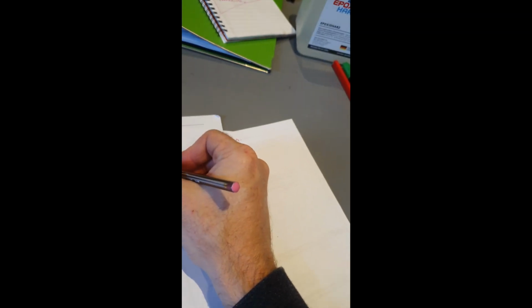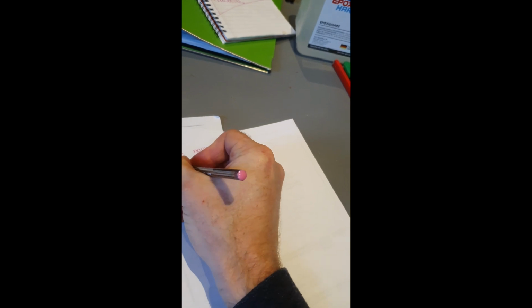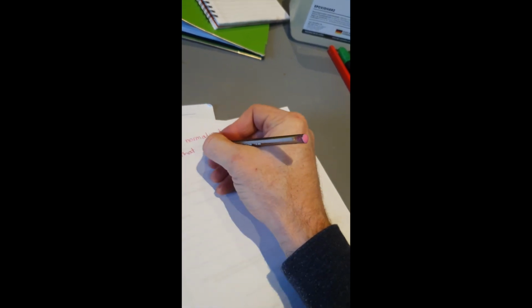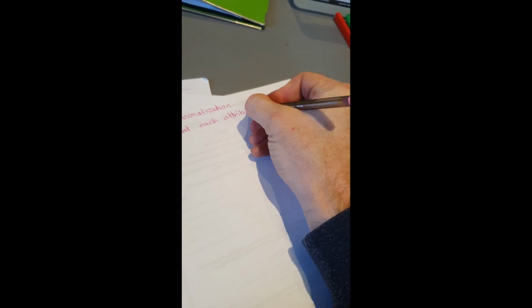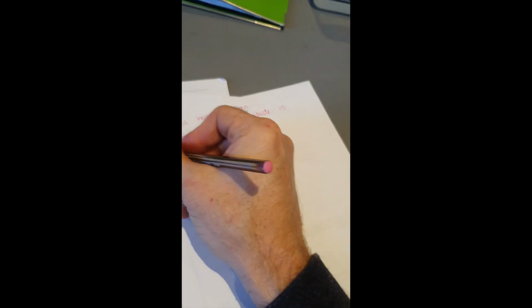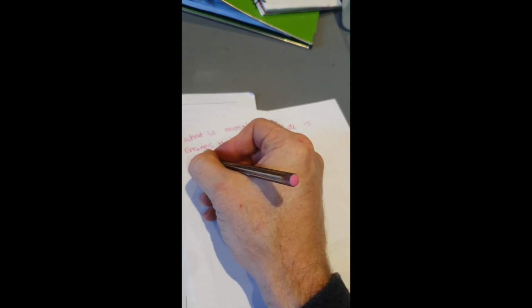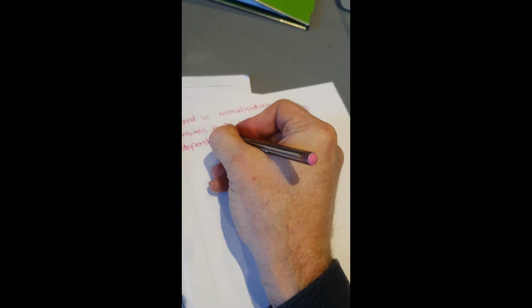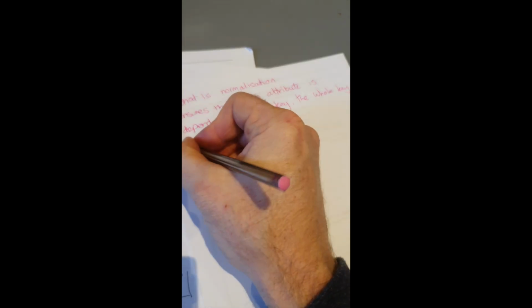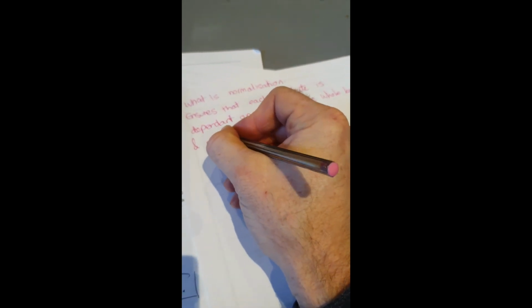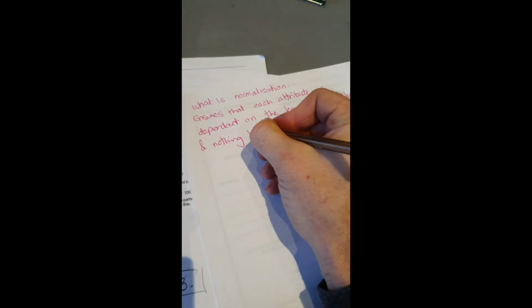It ensures, and you need to know this, this is the catchy bit, that each attribute is dependent on the key, the whole key, and nothing but the key.